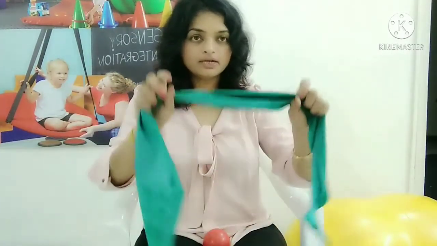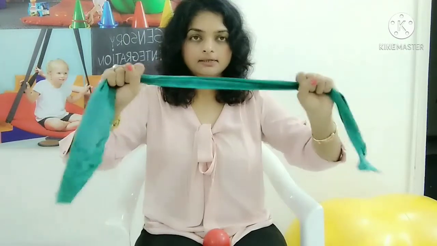What you can do is give the band to the child's hands and ask them to stretch it out like that. When they stretch it out like that, the joint receptors, proprioception receptors, would send messages from the body to this part of the brain, and then to this part of the brain, saying calm down, calm down. So the child would then learn how to calm down.